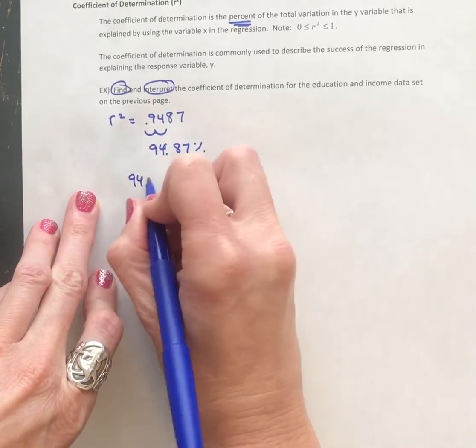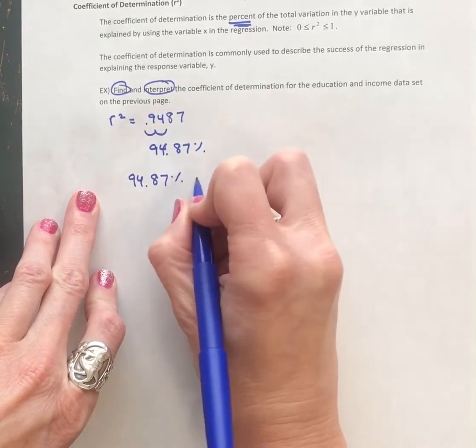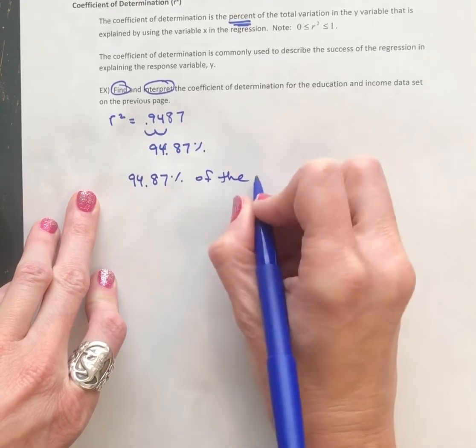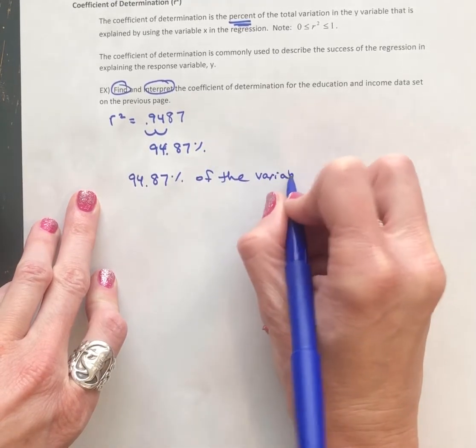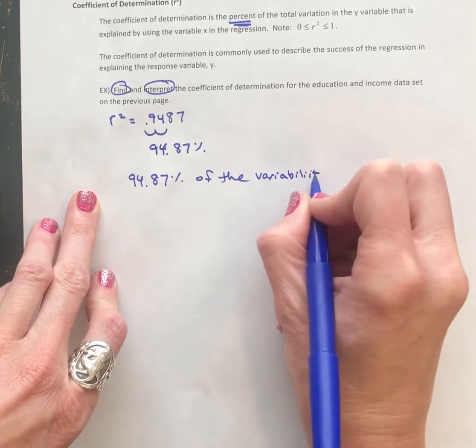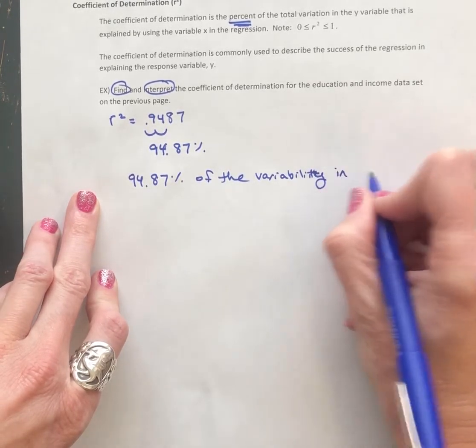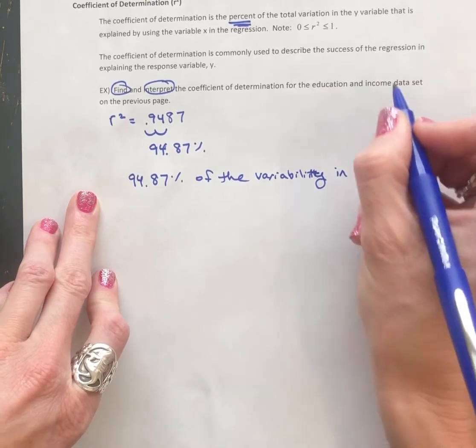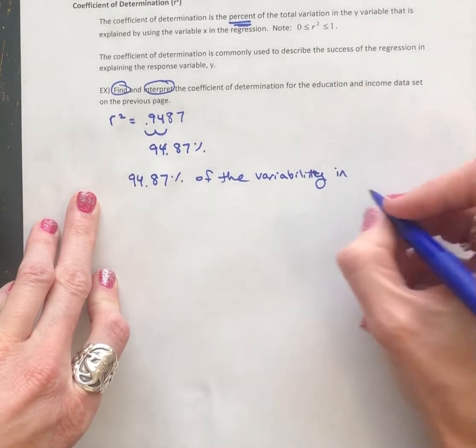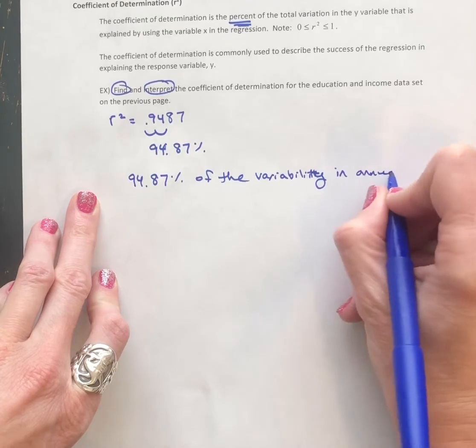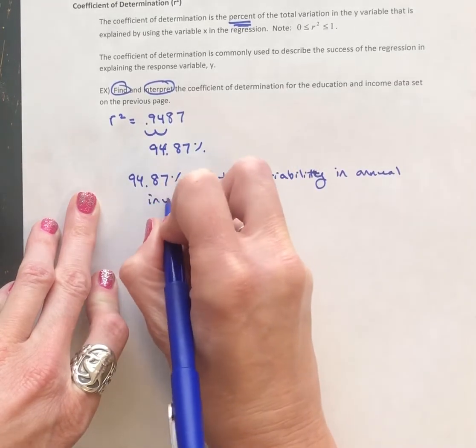So what we're saying is that 94.87% of the variability in our y variable, which was annual income, is explained by including the number of years of education in the model.